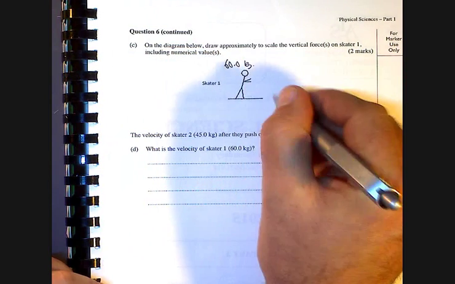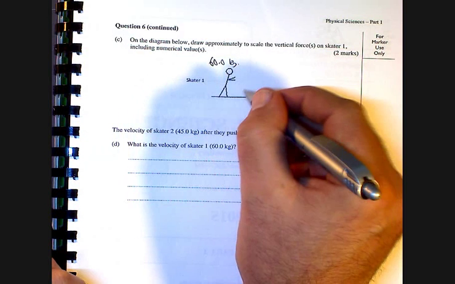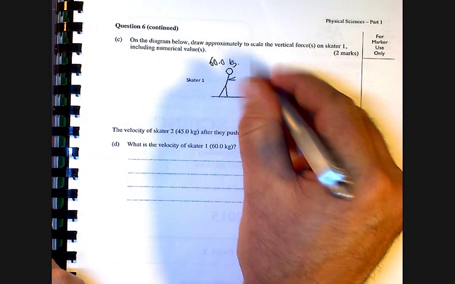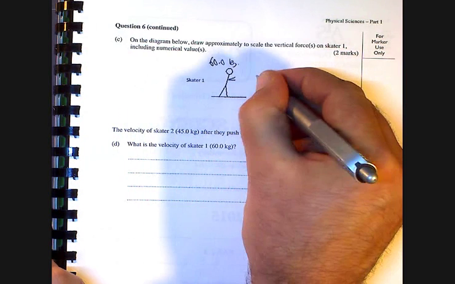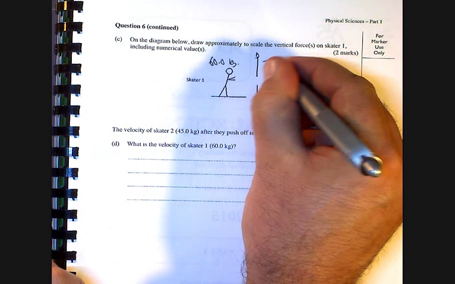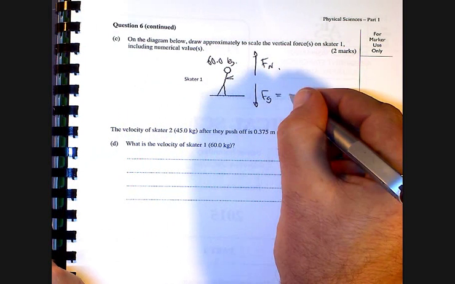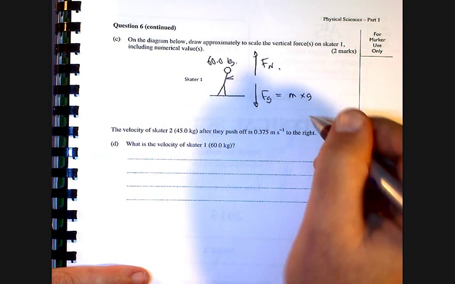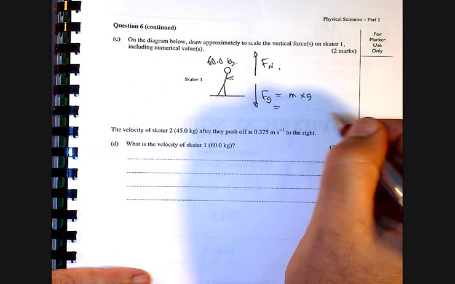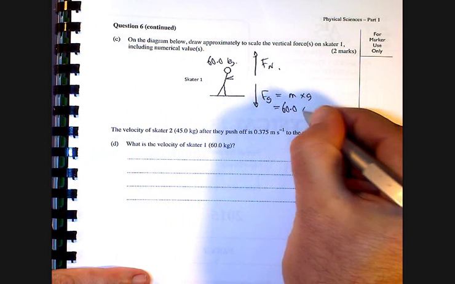Okay, well, in this case, you can tell that this skater is not accelerating in either direction. So the force down, the force of gravity, is going to be equal to the normal force. And what is the force of gravity going to be equal to? It's going to be equal to the mass times g. It's equal to 60.0 multiplied by 9.81.